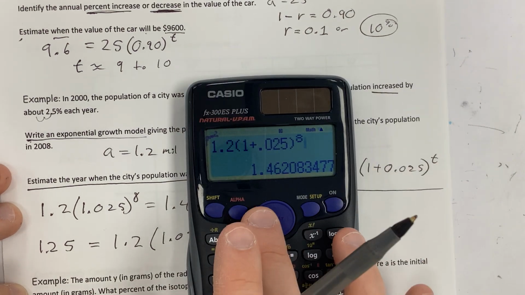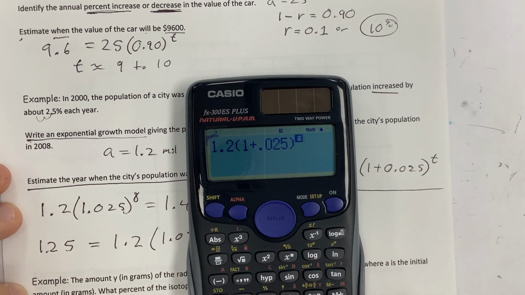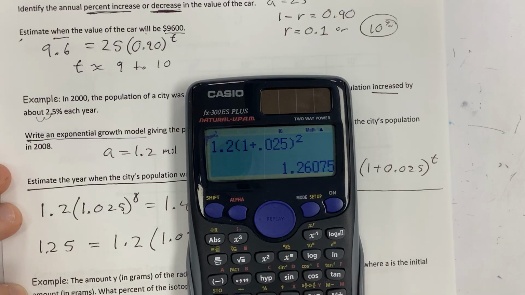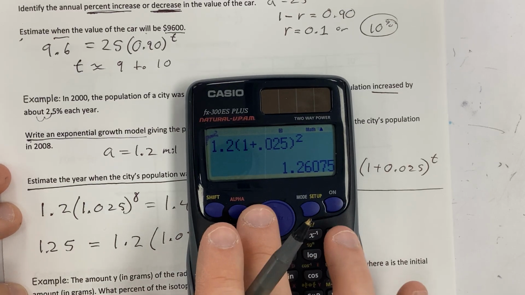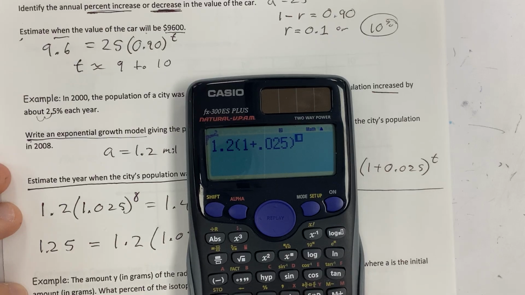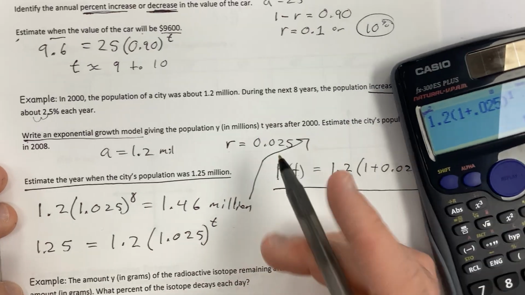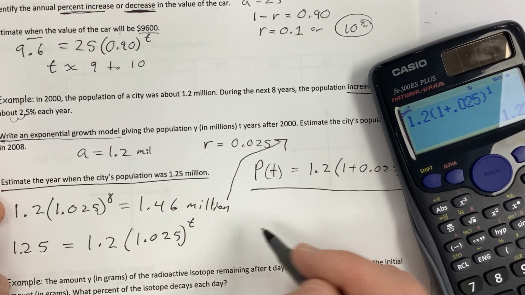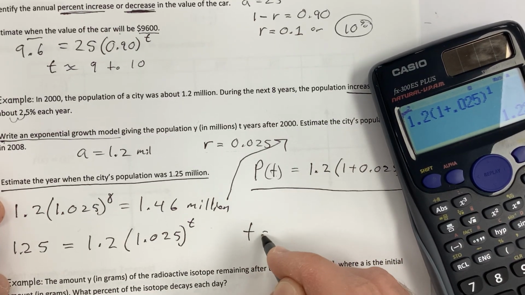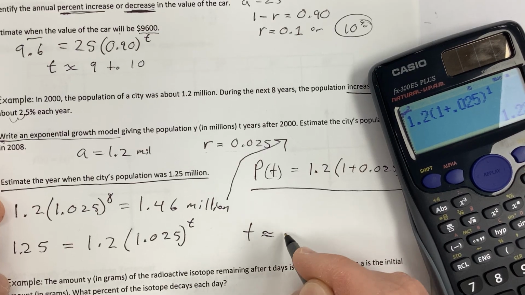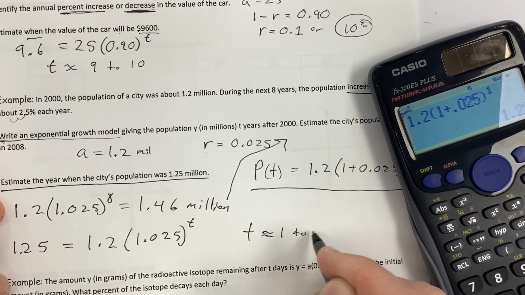And again, we could just play around with the numbers. We could say, well, let's shoot, 1.2 to 1.5, that should be too much, maybe 2. Oh, look at that, that's already 1.26. So it looks like it probably would grow in about 1 year, somewhere probably between 1 year and 2 years. Yeah, 1.23, so it's going to go over to 1.25 from year 1 to year 2. So t is about 1 to 2.